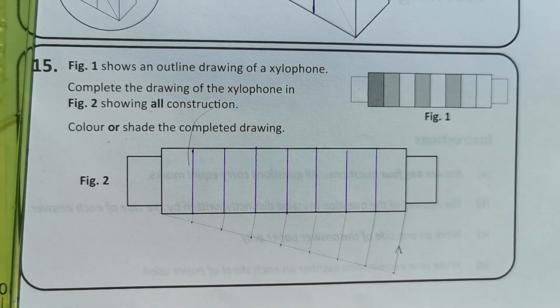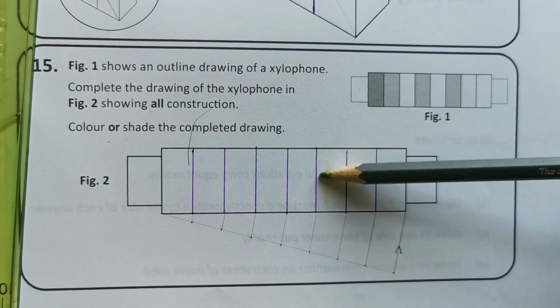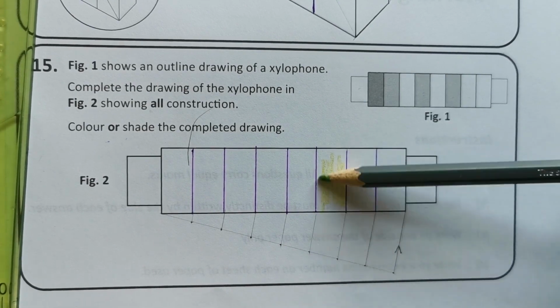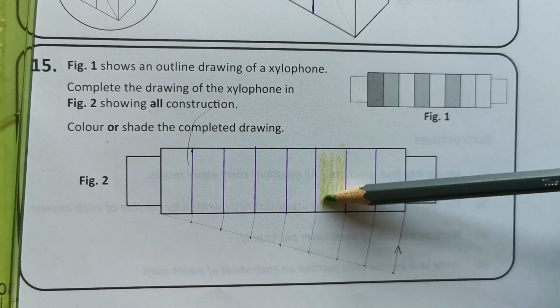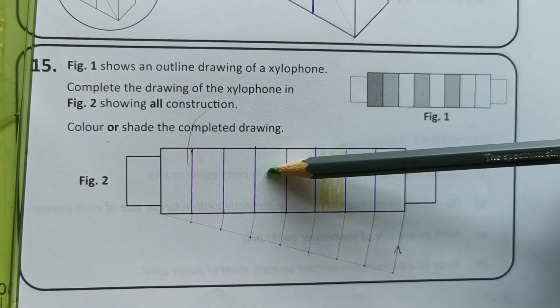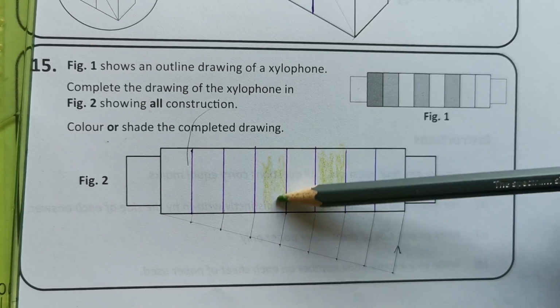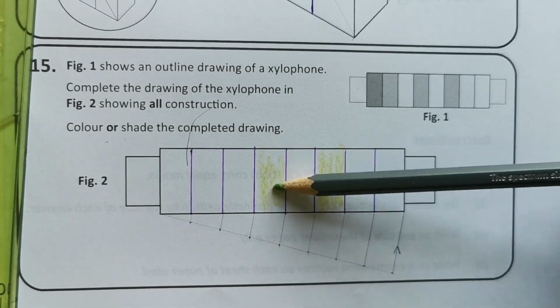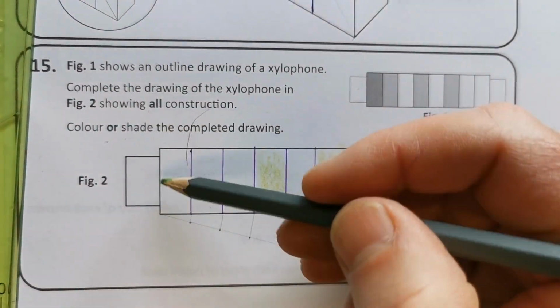Now seeing as there was 1, 2, 3, 4 of them coloured in, I'm going to just copy the colouring of that. So that one and this one. And the first two over here as well.